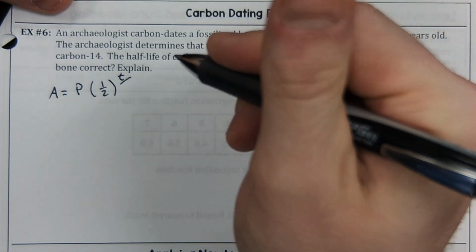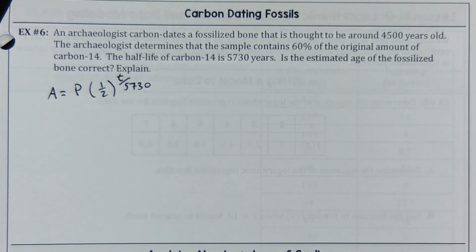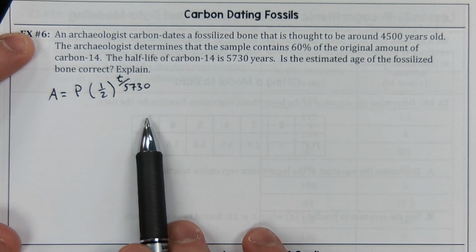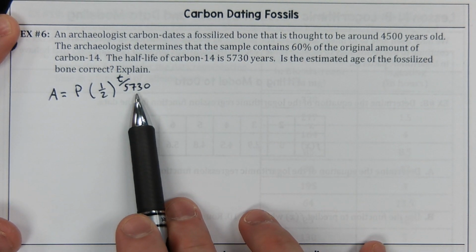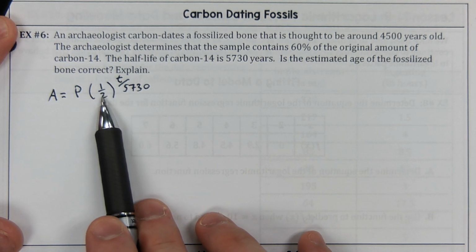The length of our half-life is 5730. So the only thing that changes for the half-life formula is the length of the half-life. This is always the setup because it's literally half.